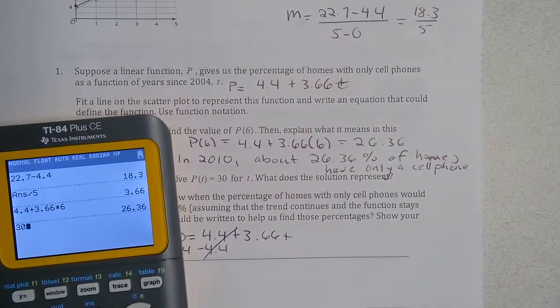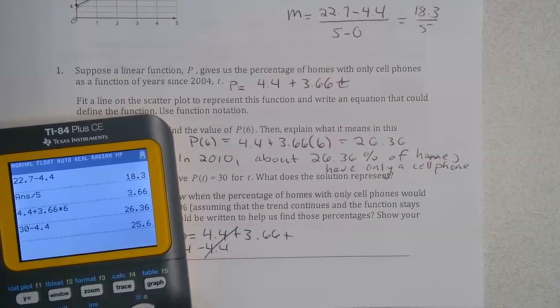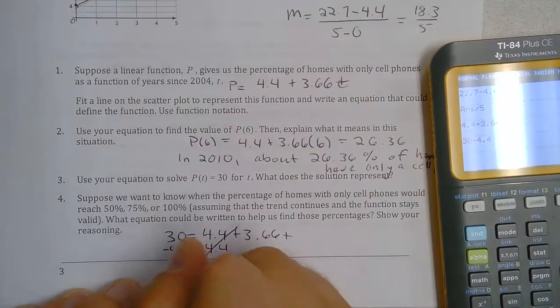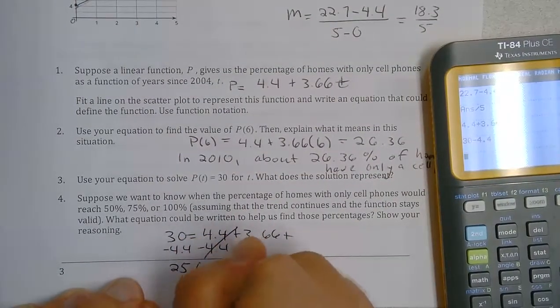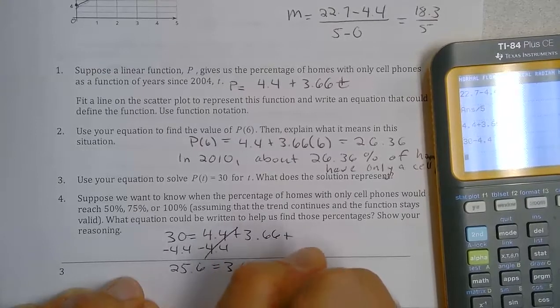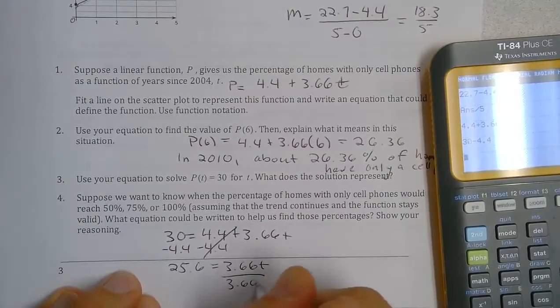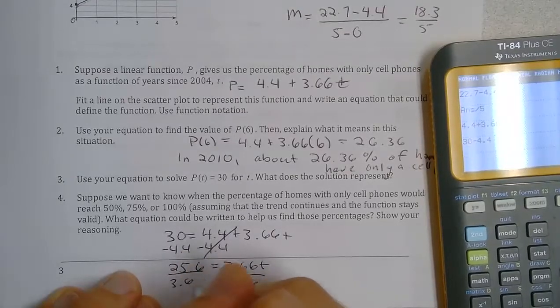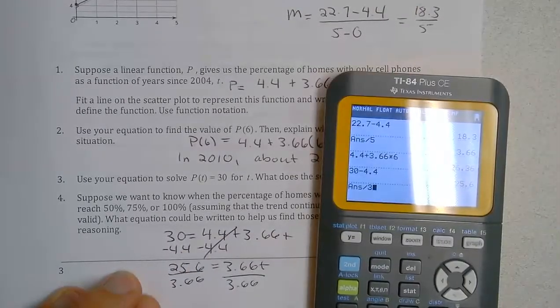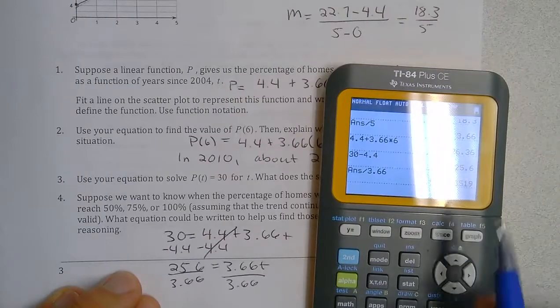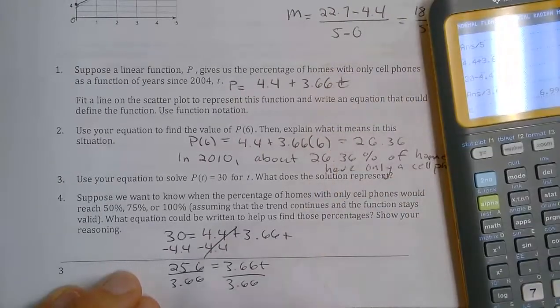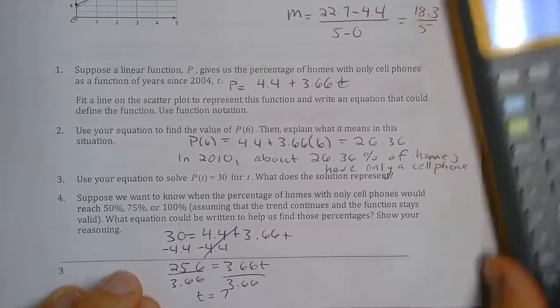And then 30 minus 4.4 gives us 25.6, and that equals 3.66t. Then I would divide both sides by 3.66, which is about 7. So t is equal to 7.